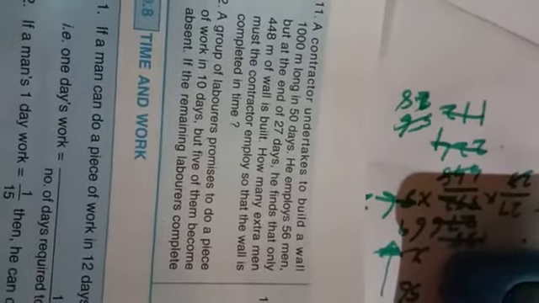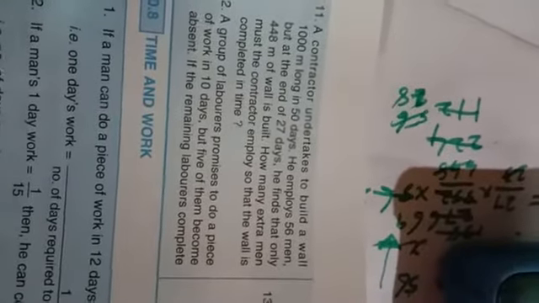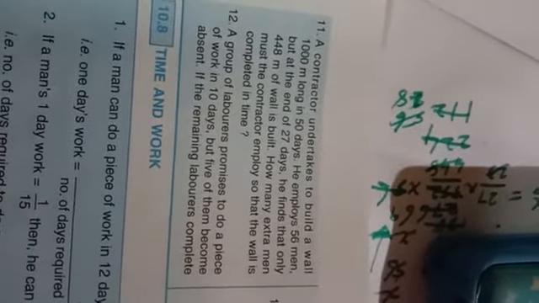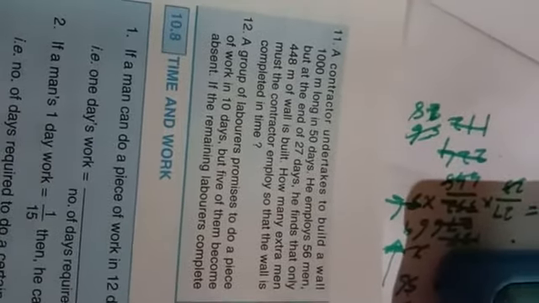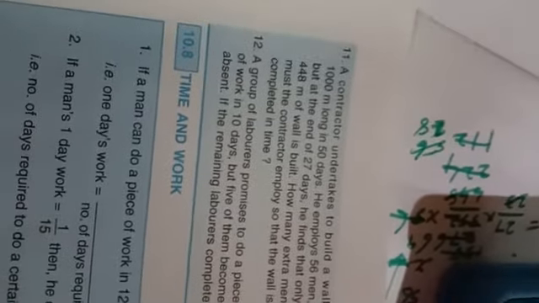Same type of question we already did in the same exercise. A contractor undertakes to build a wall 1000 meter long, and employs 56 men, but on the 27th day he found that only 448 meter of wall is built.